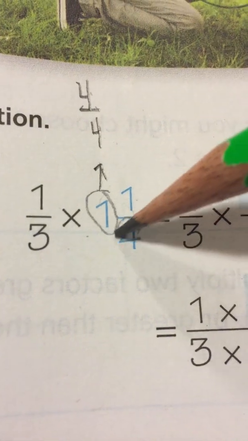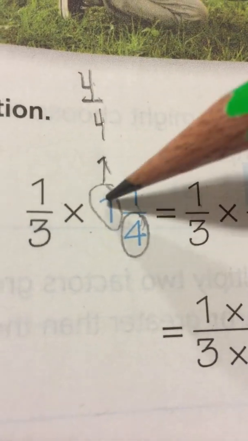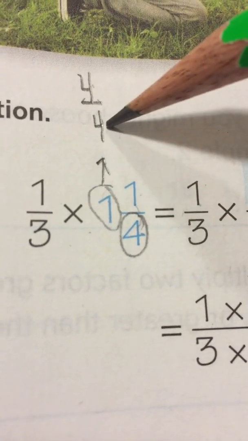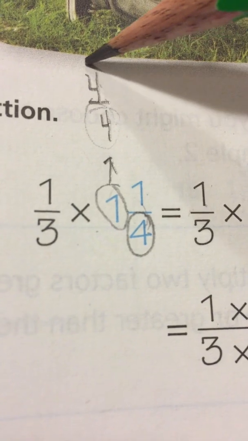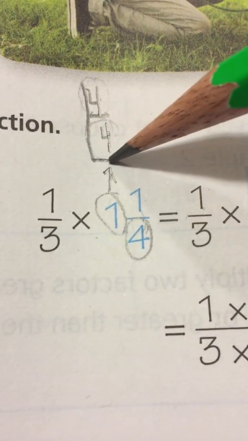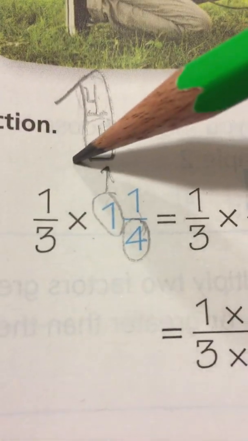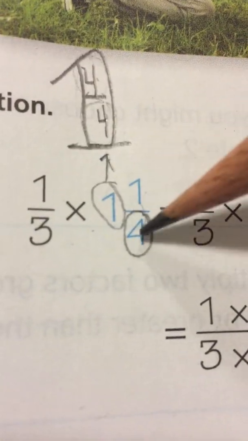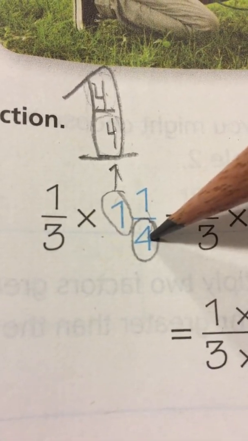Well, if we look over here at this denominator, it's 4. See here? So that means this 1 needs 4 fraction parts to make it 1 whole. Because it's 4/4, because the denominator here is 4.